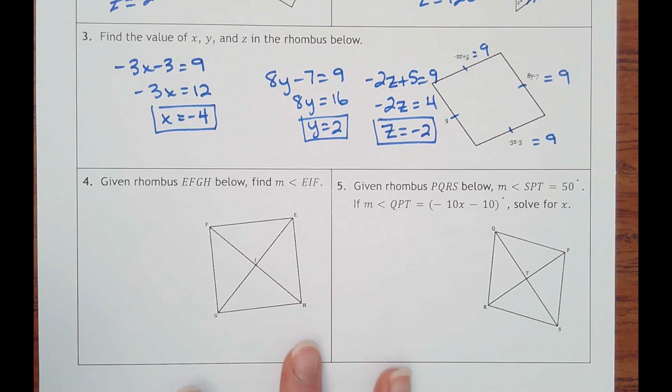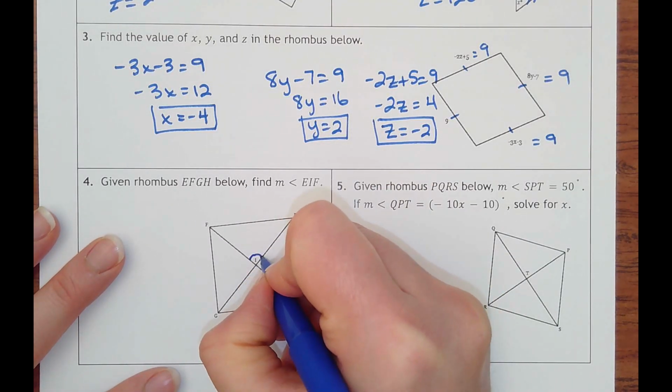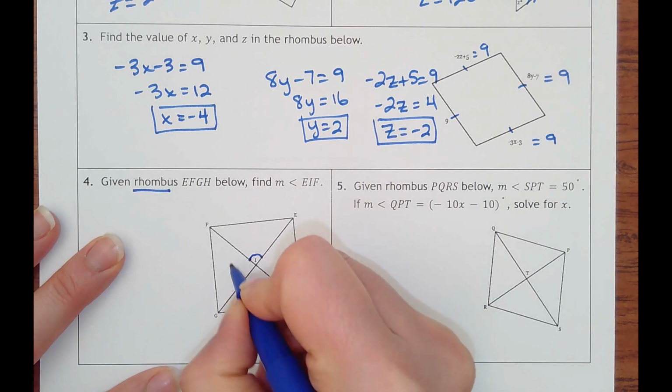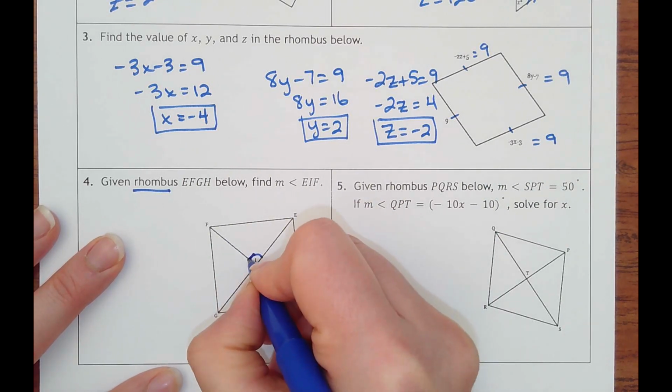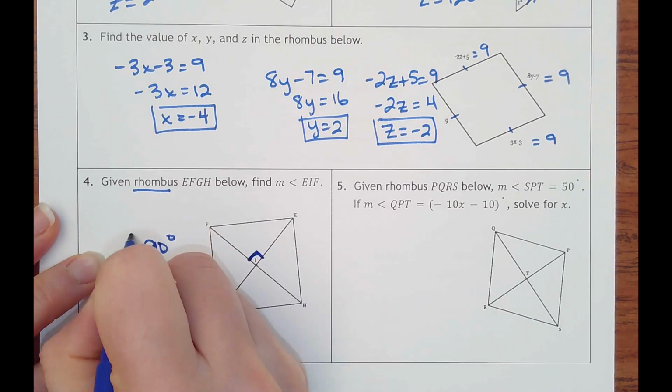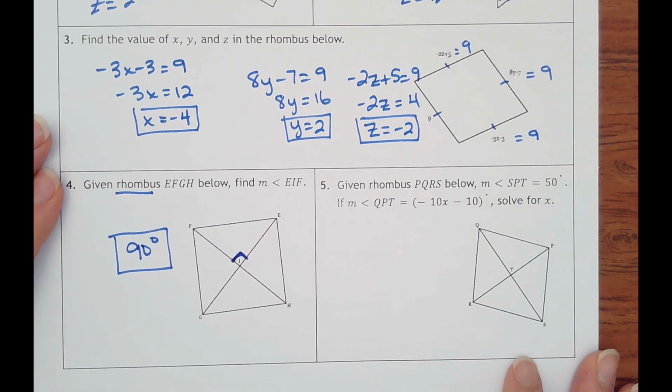Number 4 says given the rhombus below, find the measure of angle EIF right here. Well, since it is a rhombus, I've learned that these diagonals make 90s. They are perpendicular, so it would be 90 degrees. Don't even need to do any math.